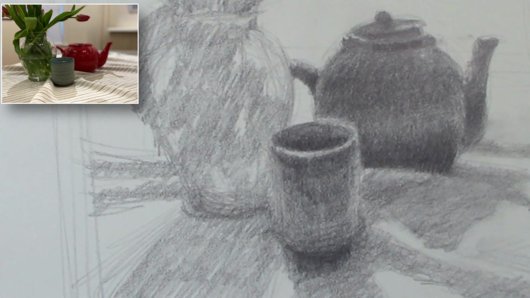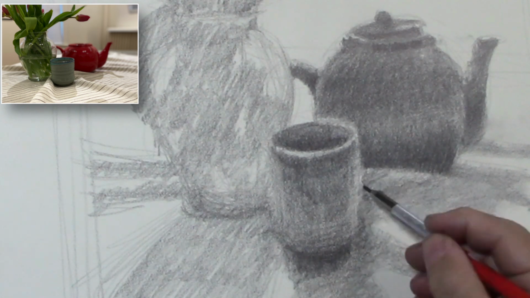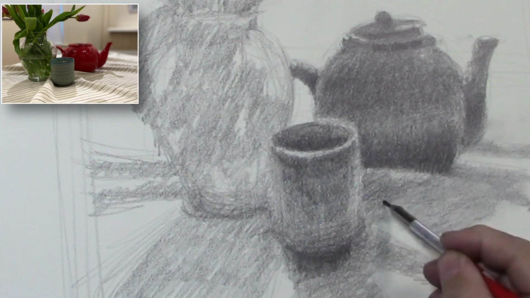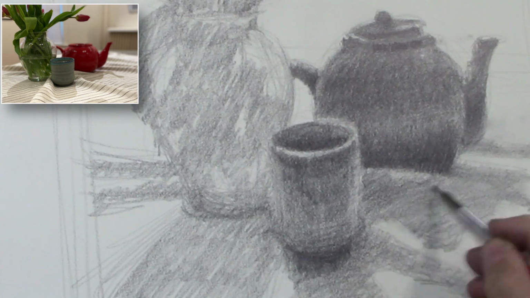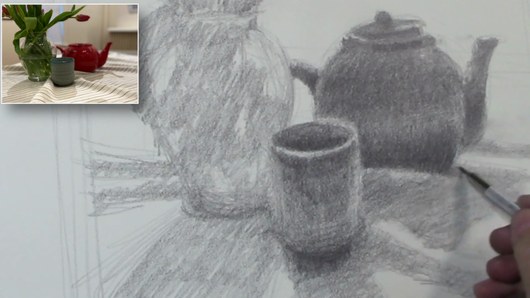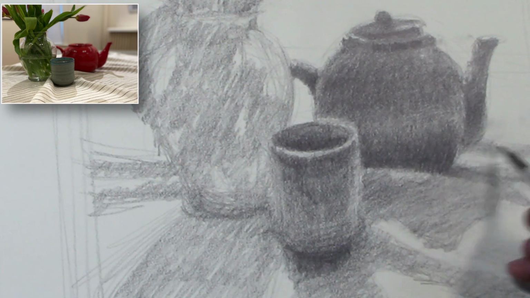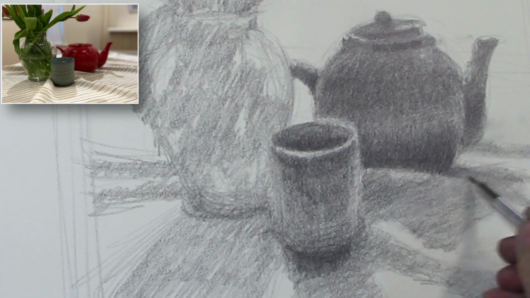To the cup. So these objects are feeling pretty good. I think we can get a little darker perhaps in the shadow. Right. A little darker in this shadow. We'll keep tweaking it until we're really happy with it.